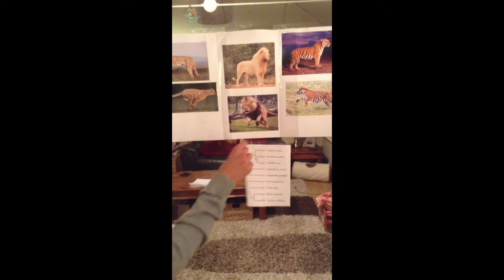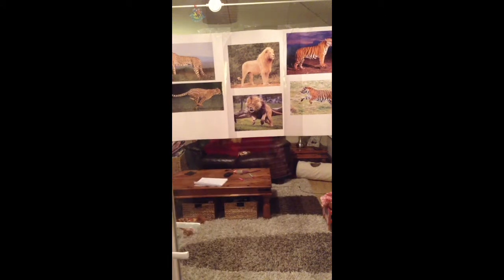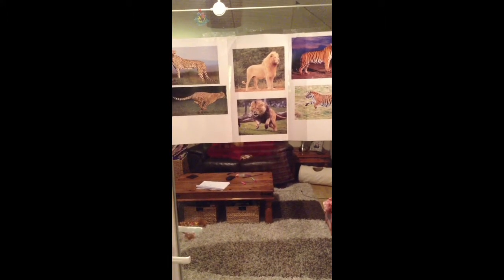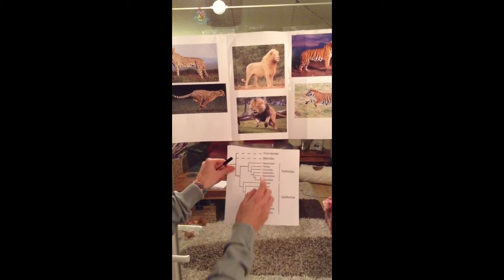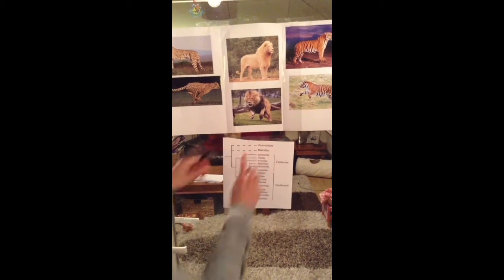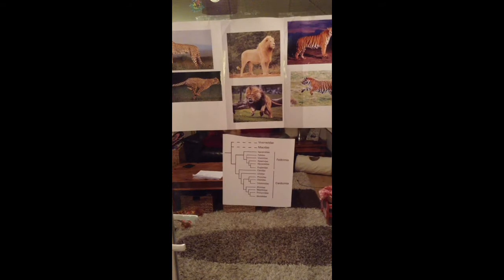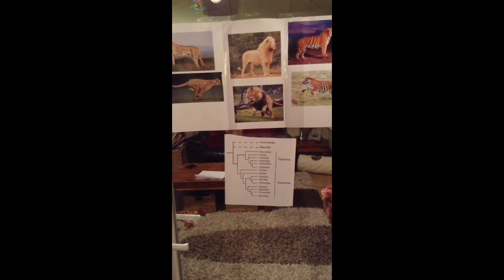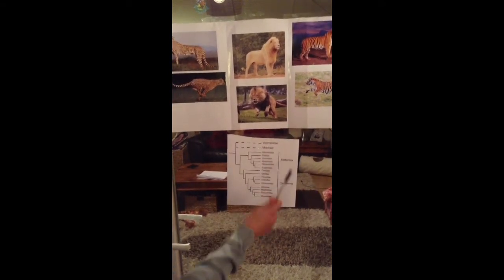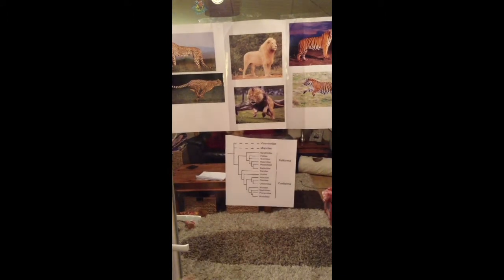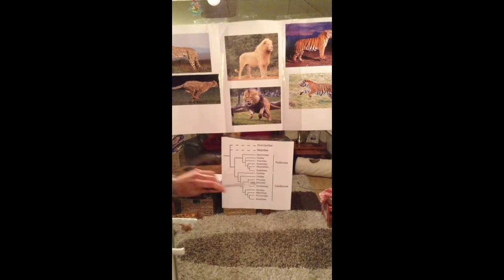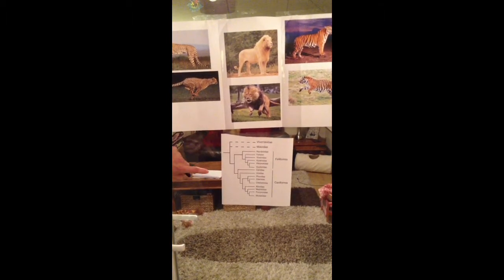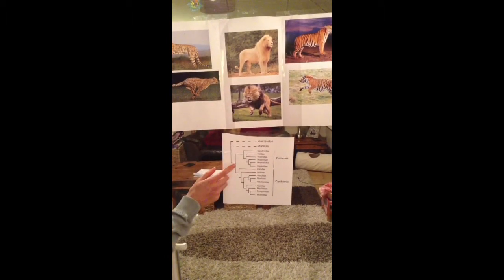And something else to think about is the phylogenetic system of canines and felines. So this shows where canines and felines spread apart. So we have the felines here and the canines here, which are dogs. And you can see that the canines split apart from the felines here.